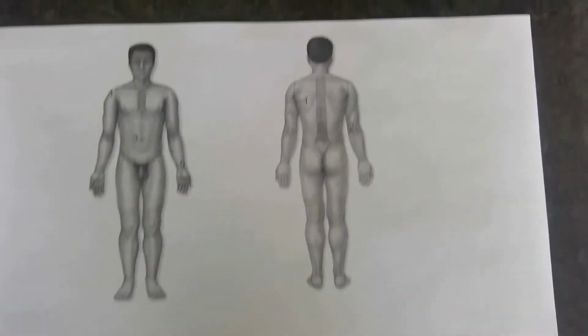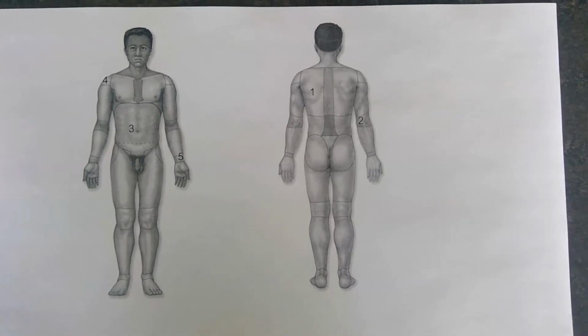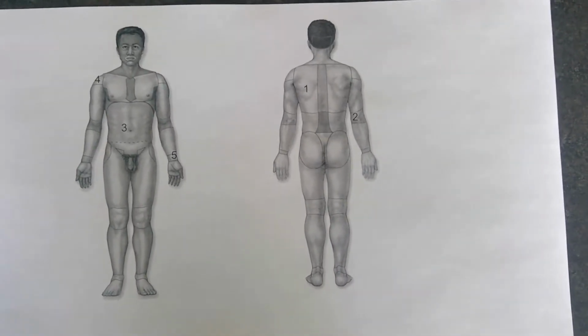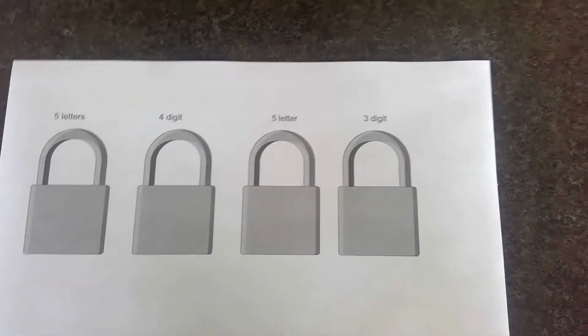This one is body regions. This matches the picture in your book. So you'll label the body regions that are numbered here, take the first letter of each of those, and that gives you your other 5-letter code. The last one here, remember all of these come from chapter 1.